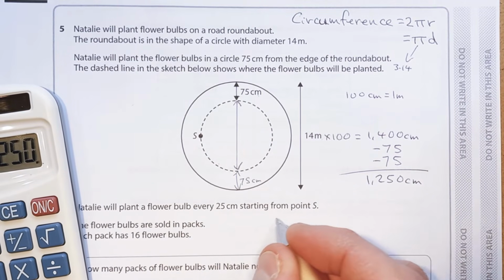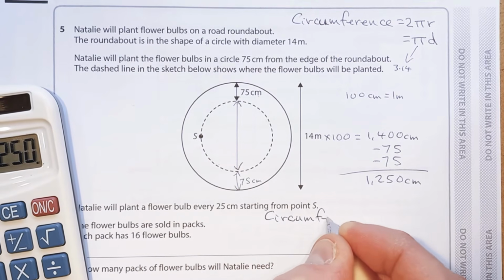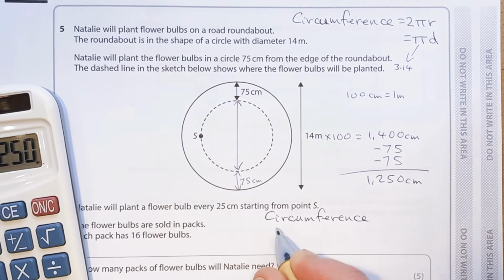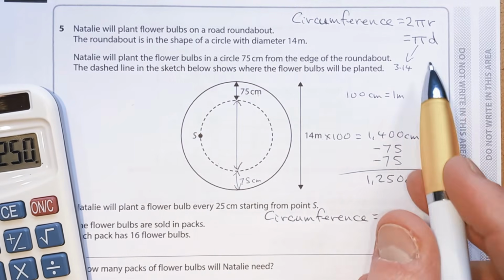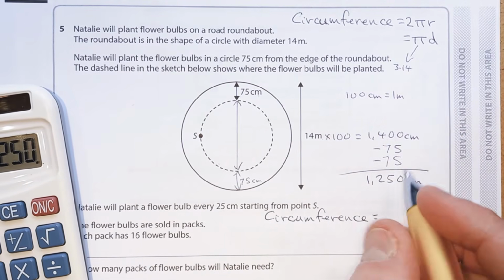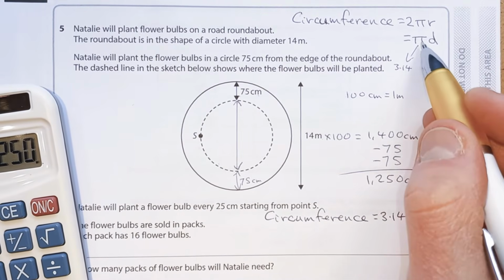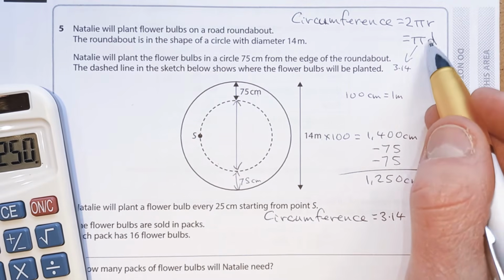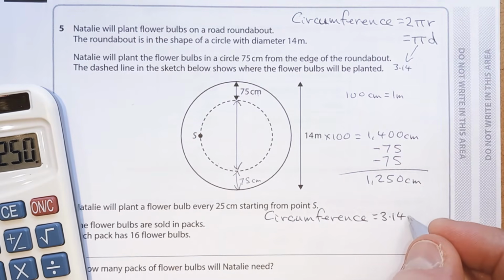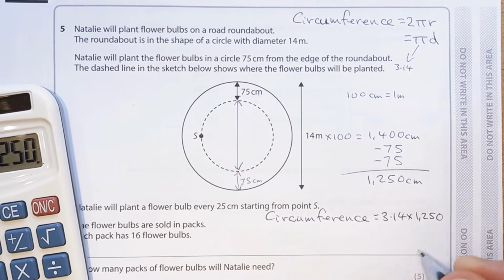So our circumference, or you could just put C for short, is going to be, well, our formula we said was pi d. So pi is 3.14. And when you've got a formula like this, if you've got two letters together or a number next to a letter, it means you need a multiply sign in between. So 3.14 times 1,250.